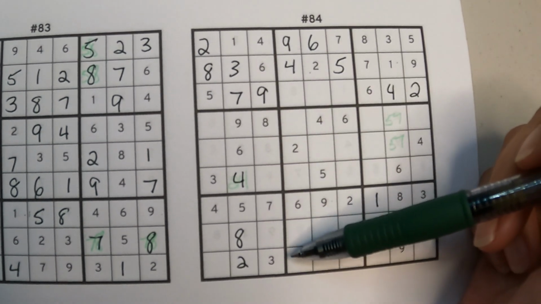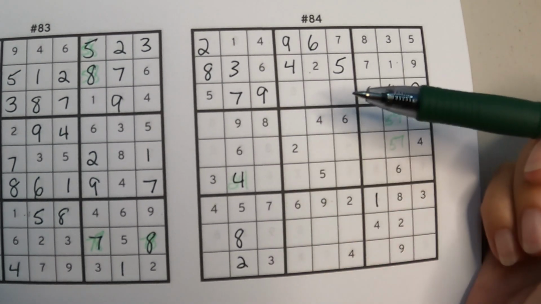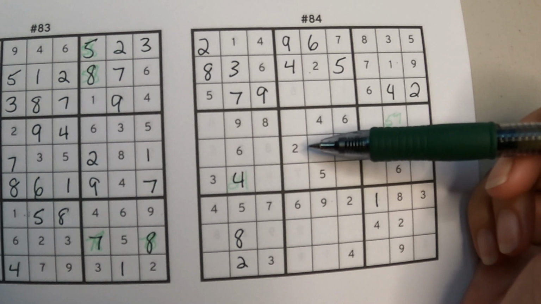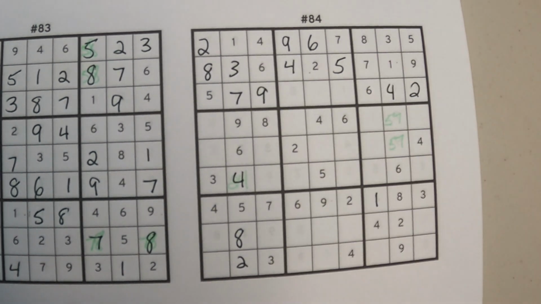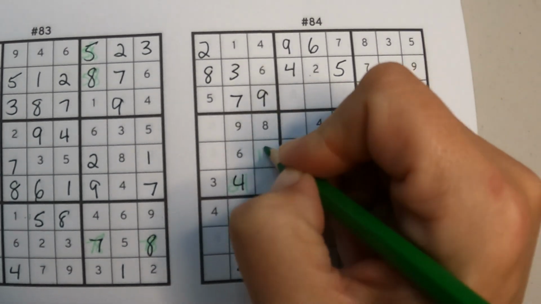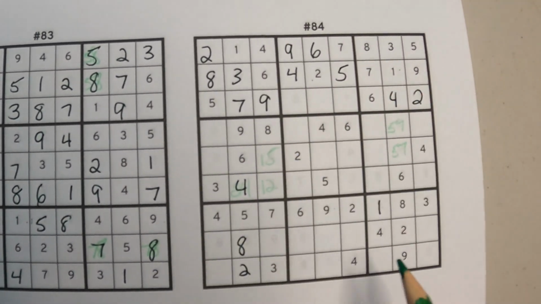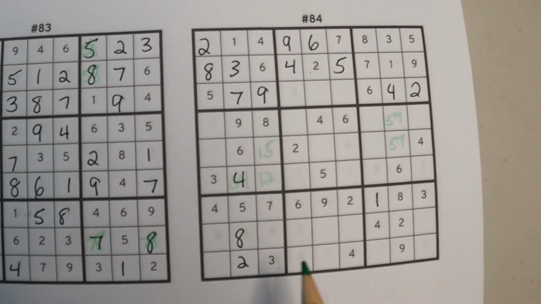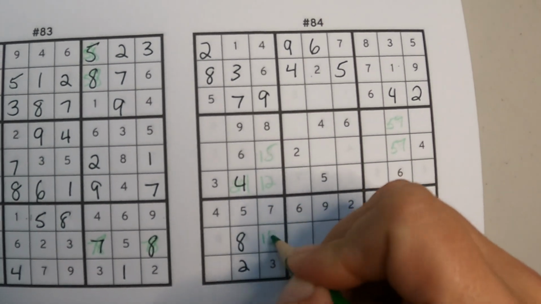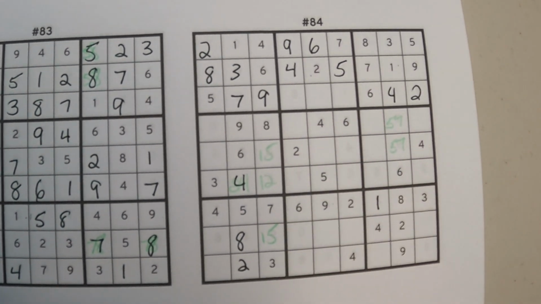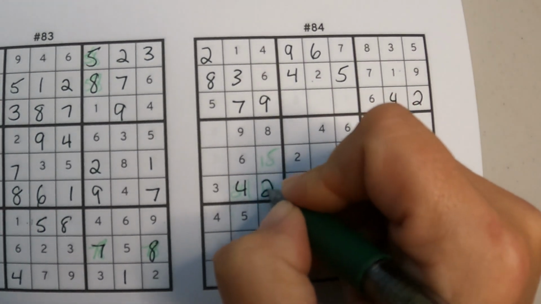For this column, looks like we're missing 1, 2, and 5. We've got the 2 there. So 1, 5, a 5 there. So 1, 2. We've got the 2 there. So 1, 5. So that means our 2 has to be here.